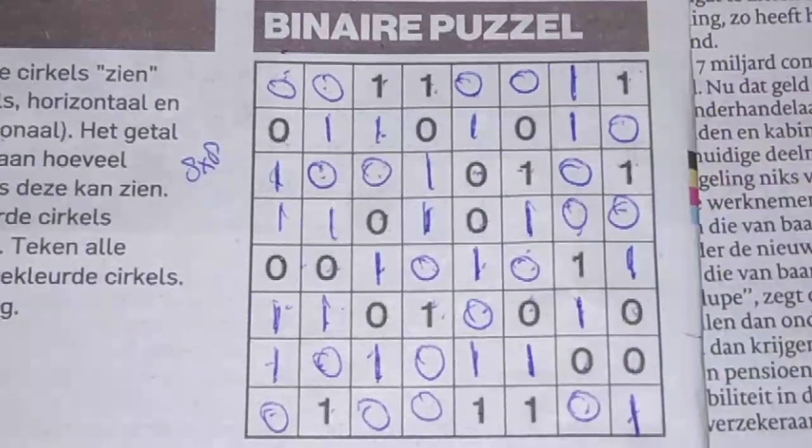Could be faster because I have not counted the O's in the row or in the column. Anyway, I have finished this in 4 minutes. I'm very pleased. Do you think so? Thumbs up, otherwise thumbs down. You can also download this PDF file so you can solve it by yourself.